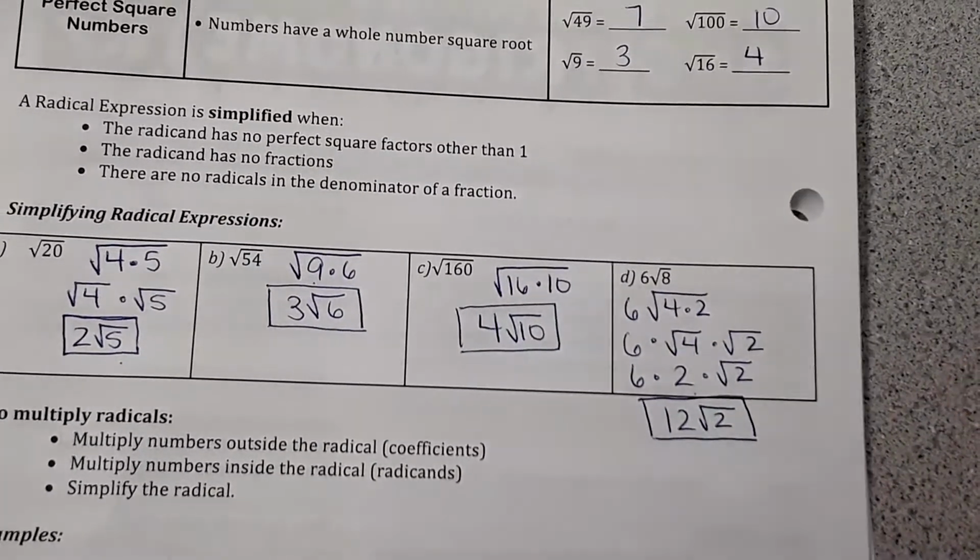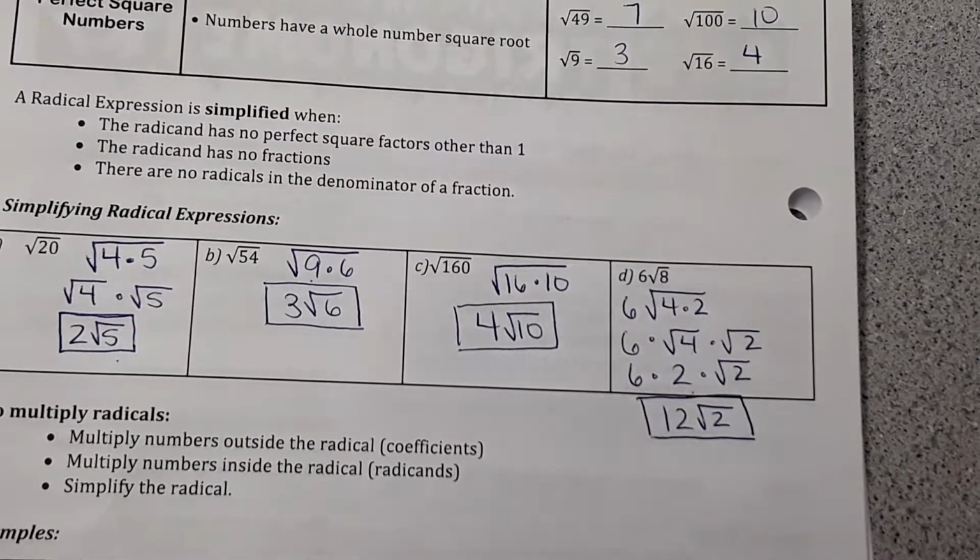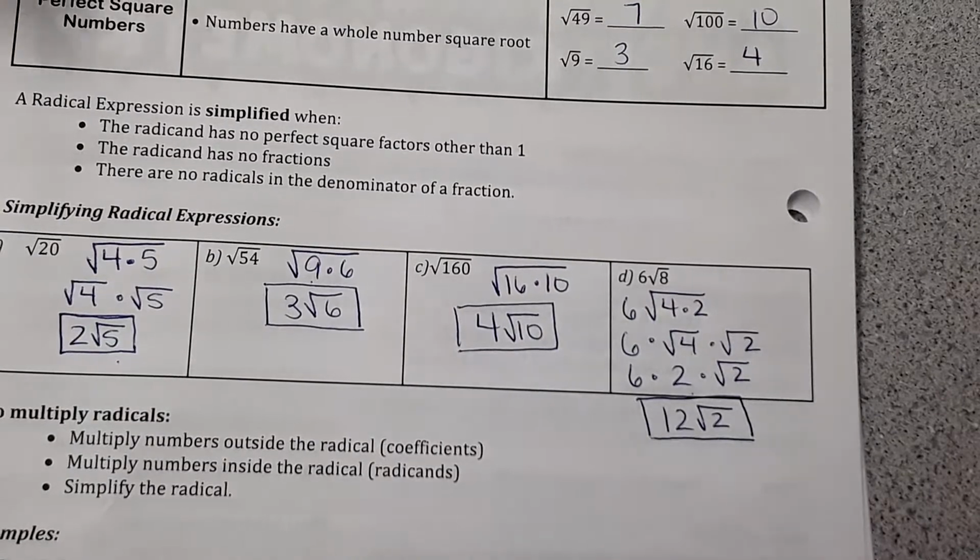Is this familiar to you? Have you seen this before? Some of you, yes. Some of you, no. Some of you are nodding. Some of you are just like, I don't know. Maybe.